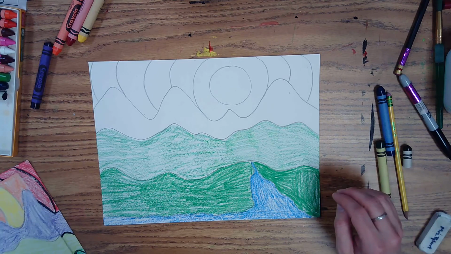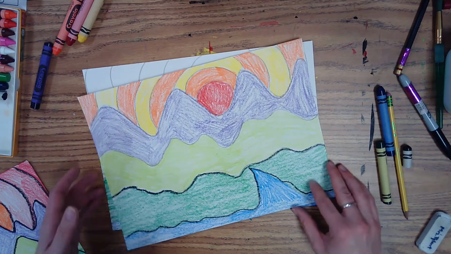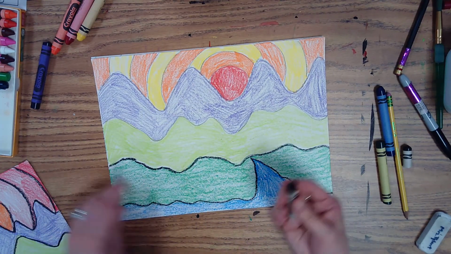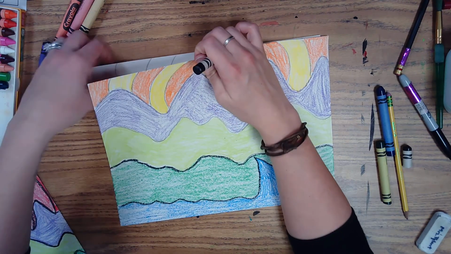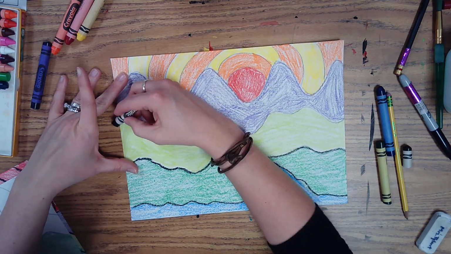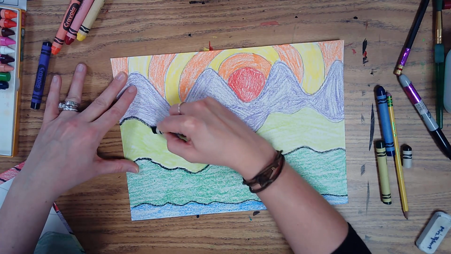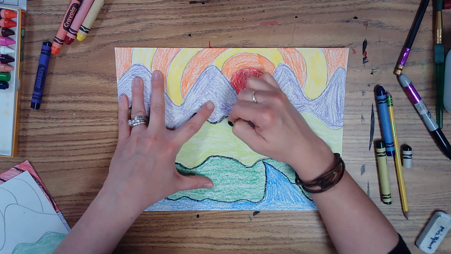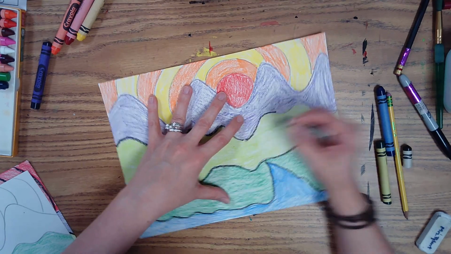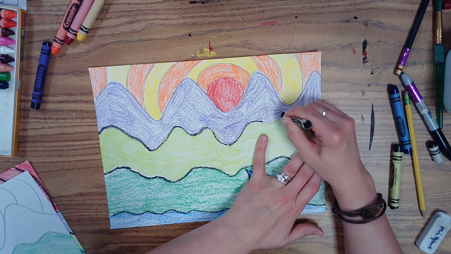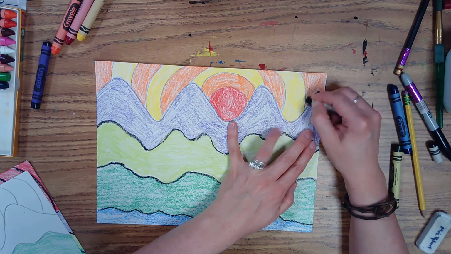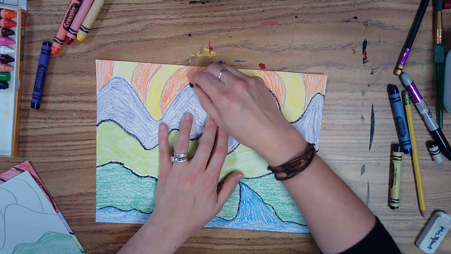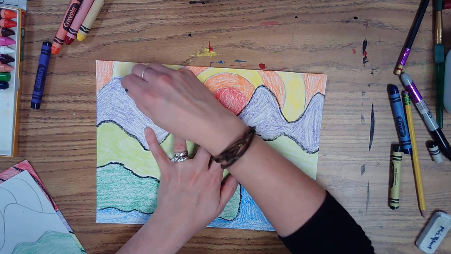So once you're 100% finished coloring, you can use your black crayon to trace over your lines like I started doing here. Now some of Ted Harrison's work had white lines, and if you have a white crayon that will show up, that's great. I do not have a white crayon that will show up right now. So I'm just going to very carefully trace over my lines. Whee! Up up and over those purple mountains.